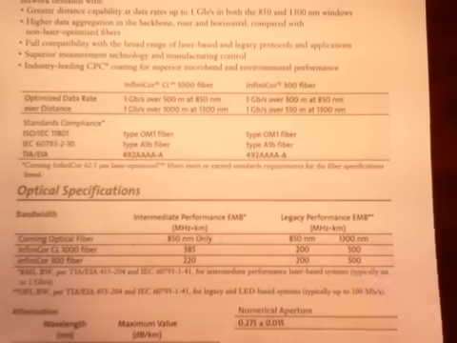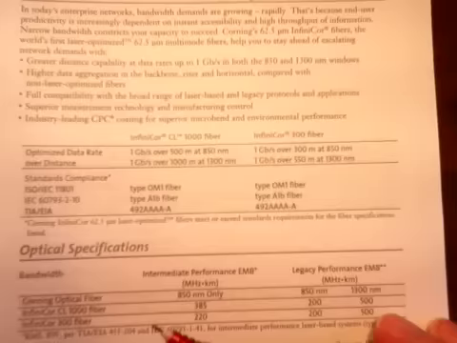So that's an idea on the multimode fibers, and I'll give another video on multimode fibers just now.